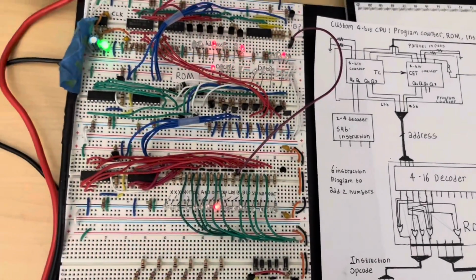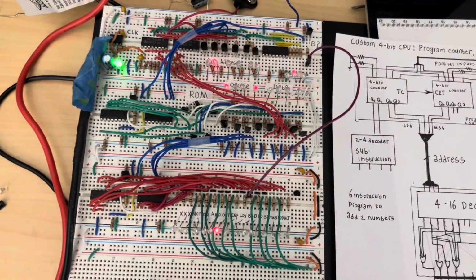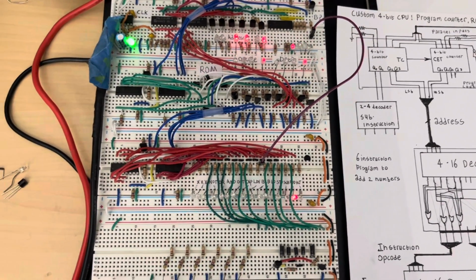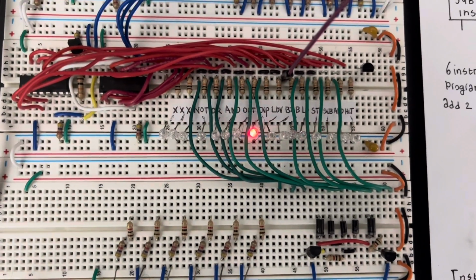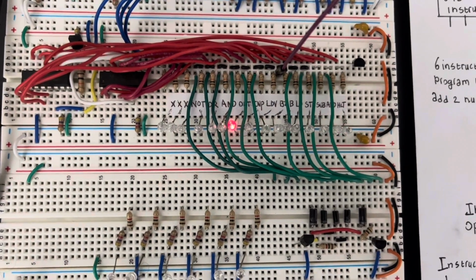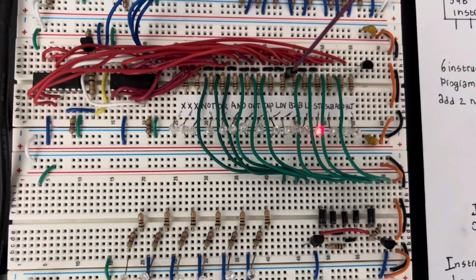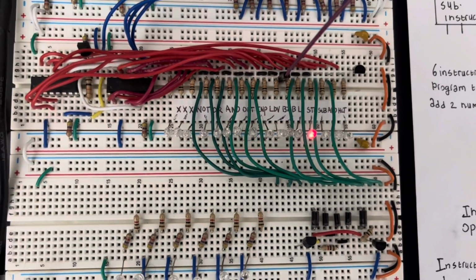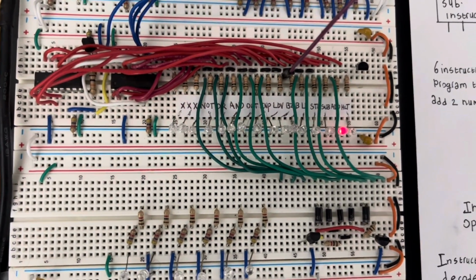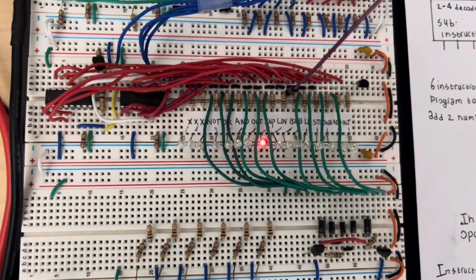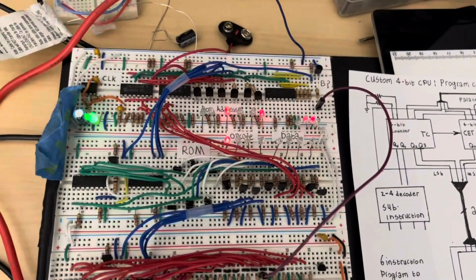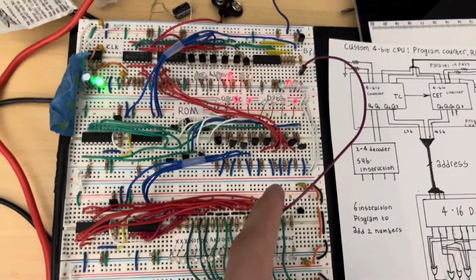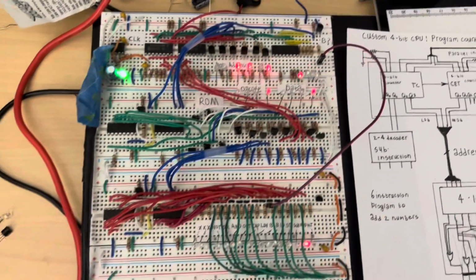Yeah, so now I've actually turned it on and I've turned off the light so you can see it better. It's going to go through the program that it has. So you can see the program that's executing right now. It's going input, stow, input, add, output, branch, input, stow, input, add, output, branch, and then it goes back to 0. So that's what it's doing right now. And as I said, the only instruction that it's actually executing is branch.